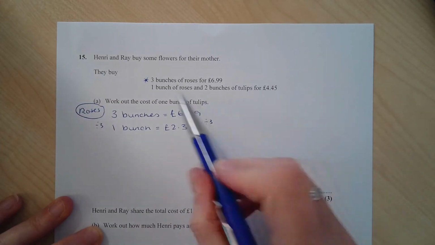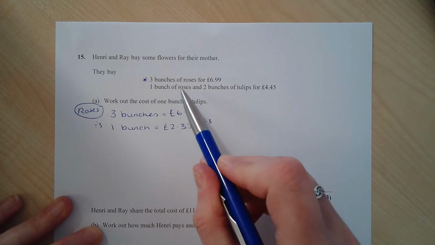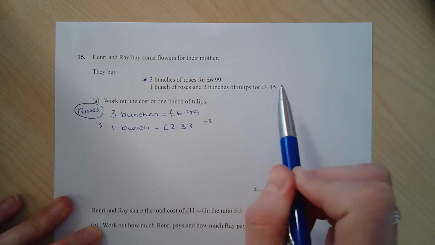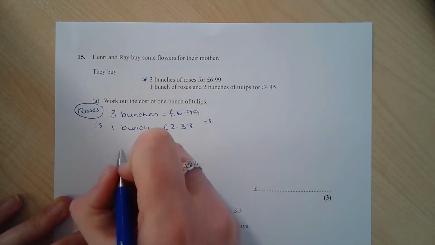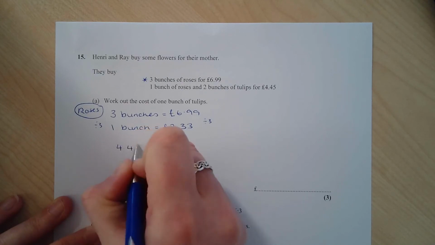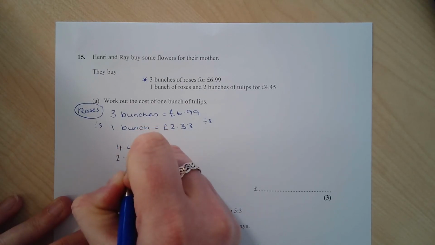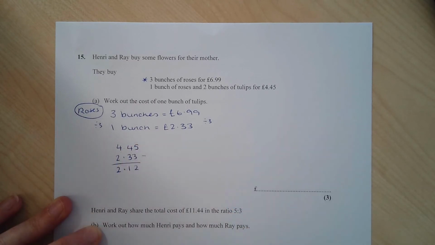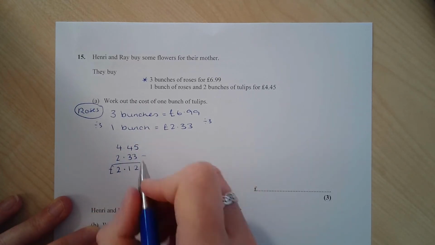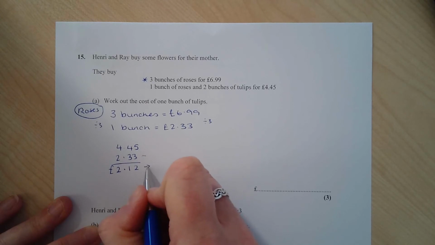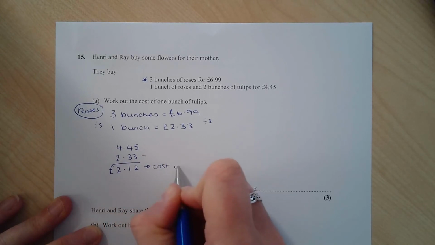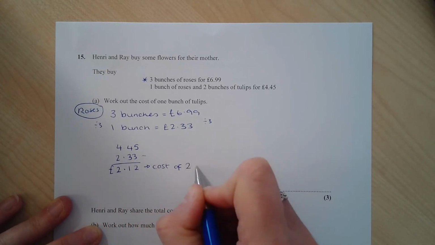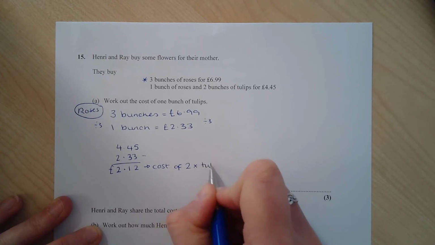So I've then got this second bit of information, a bunch of roses and 2 bunches of tulips for £4.45. So if I do £4.45, take away the £2.33, that £2.12 is the cost of 2 bunches of tulips.